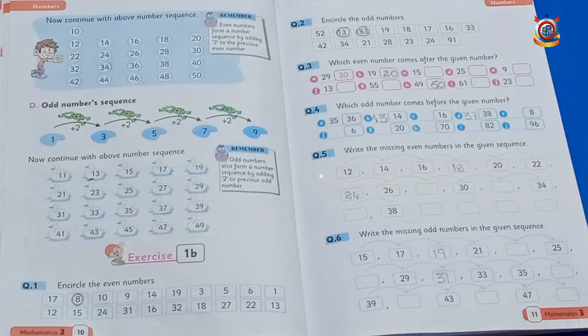Come to question number 5. Write the missing even numbers in the given sequence. Listen, students. Some of the numbers are already done for you. But listen to me, you will do same like me, you will add 2 more numbers. Look at 12. If you add 2 with 12, the next number will be 14. If you add 2 with 14, the next number will be 16. If you add 2 with 16, the next number will come 18. Yes. Then add 2 with 18, next number is 20.